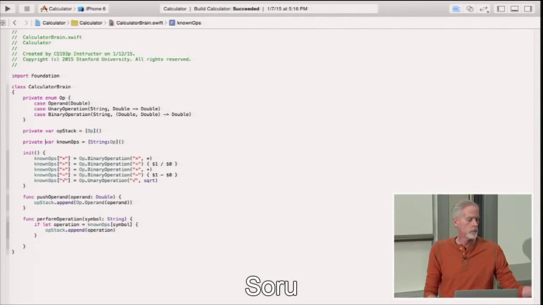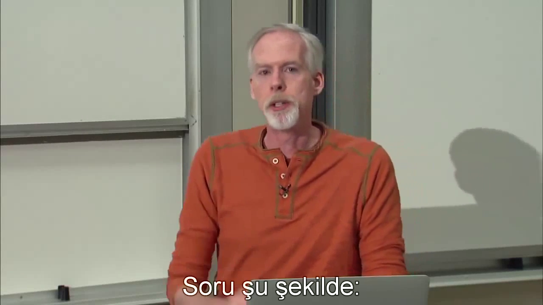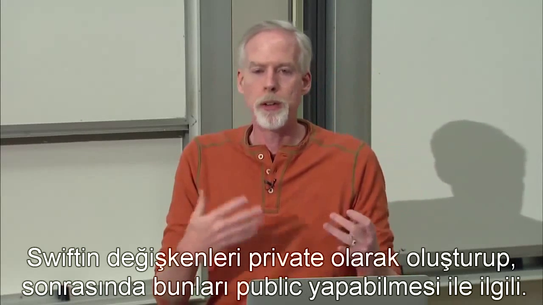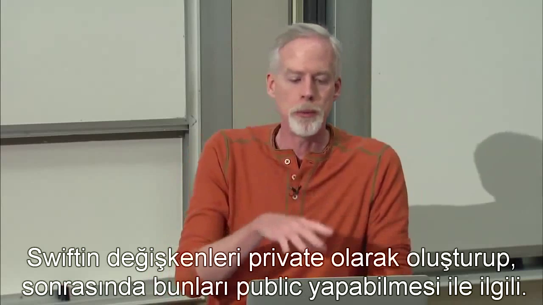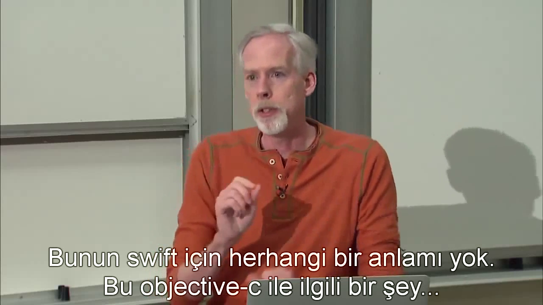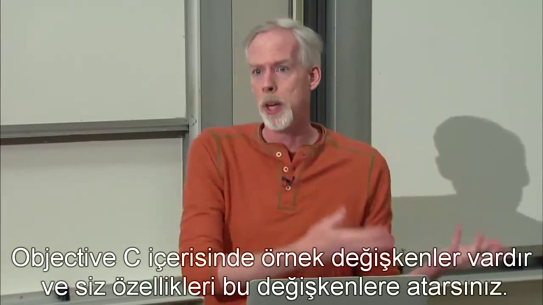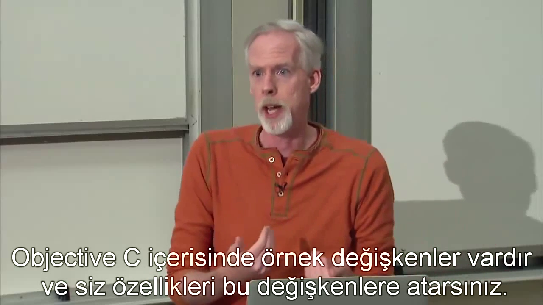Question? Is the common view in Swift to make most instance variables private and use getters and setters? All right, so the question is, is it kind of part of the Swift way to make most instance variables private and then have getters and setters that are public to get them? That doesn't really even make sense in Swift. That's more of an Objective-C thing. In Objective-C, you had instance variables, and then you had properties that would get and set them.